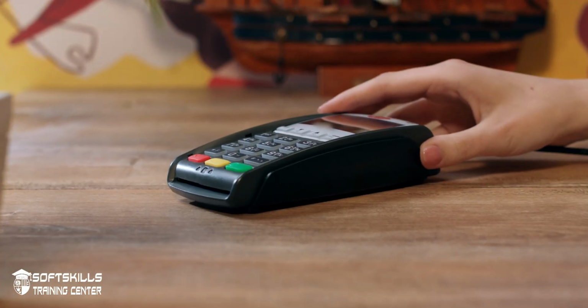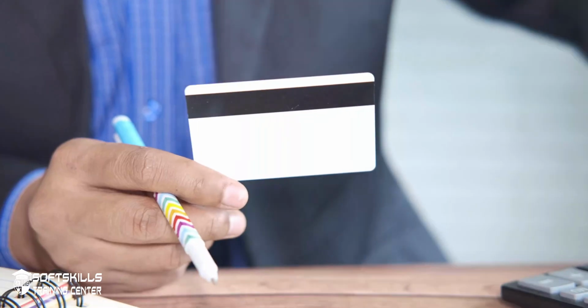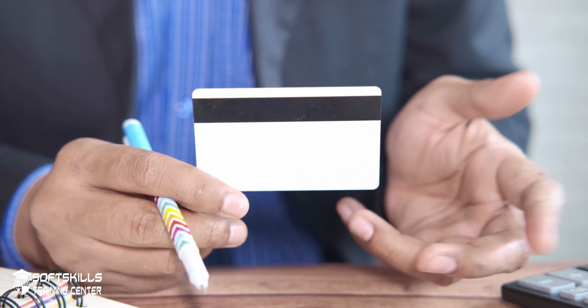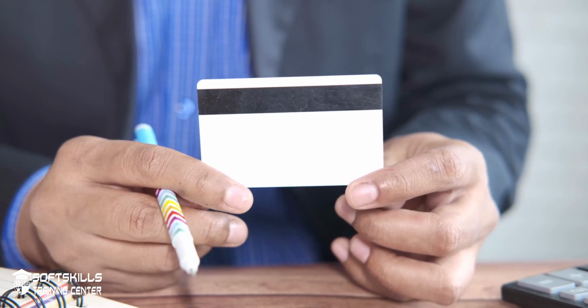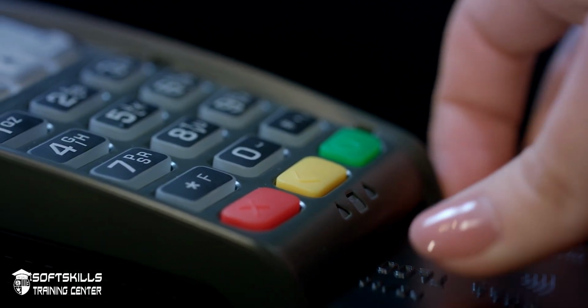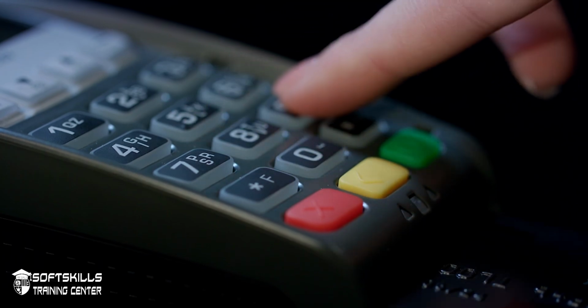Card readers access data stored on different types of cards. Magnetic stripes, like on older bank cards or hotel keys, are the least secure. Chip and PIN cards require a personal identification number for transactions, significantly reducing certain types of fraud.